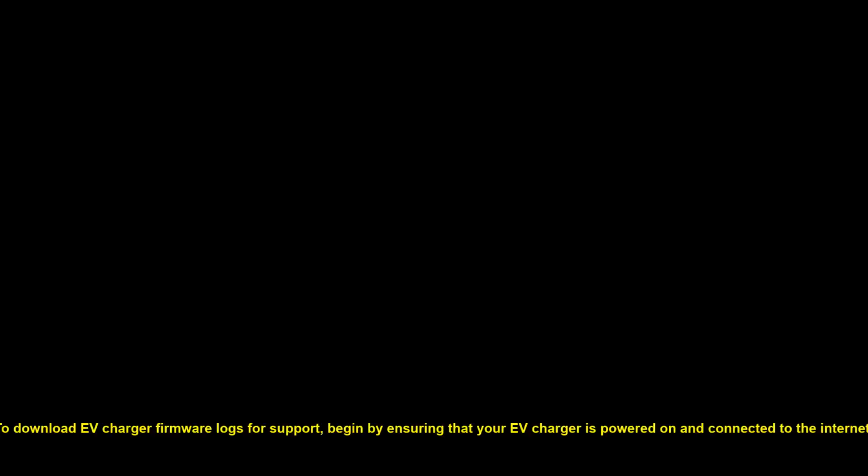To download EV charger firmware logs for support, begin by ensuring that your EV charger is powered on and connected to the internet. Next, locate the manufacturer's API or support portal in your web browser. Log in using your account credentials. If you don't have an account, follow the registration process provided on the site.